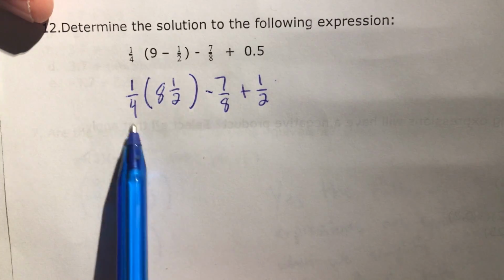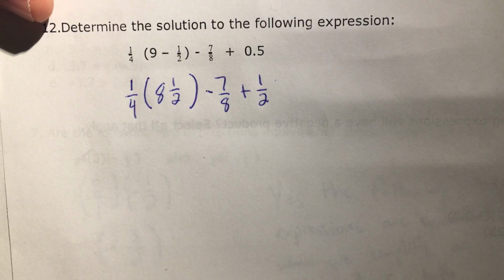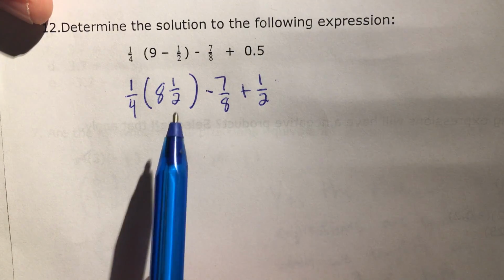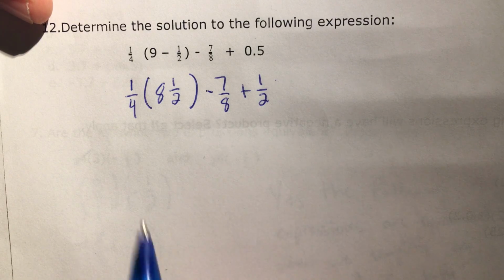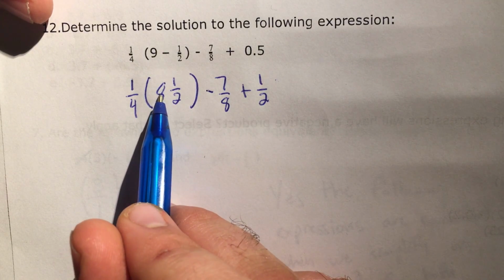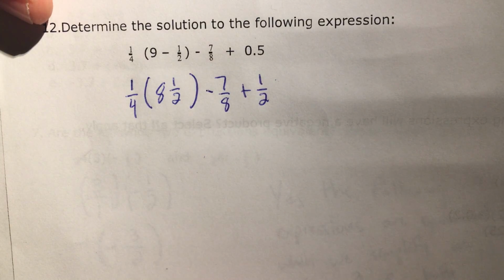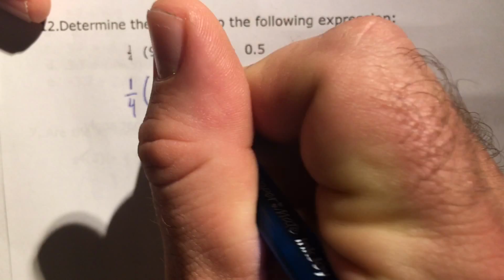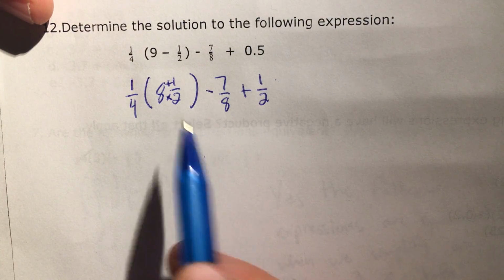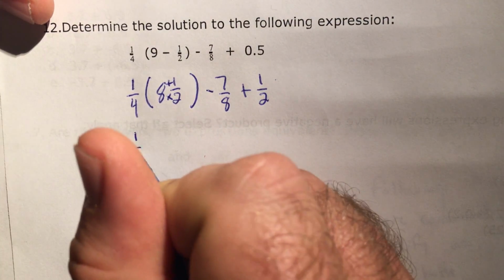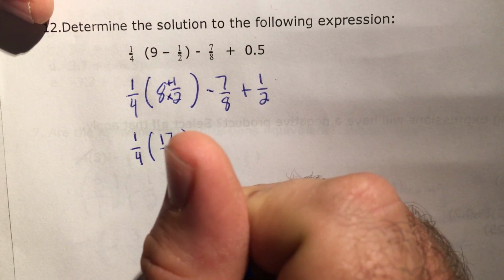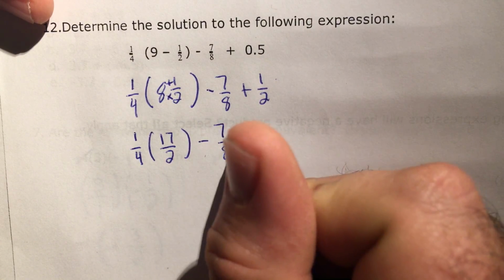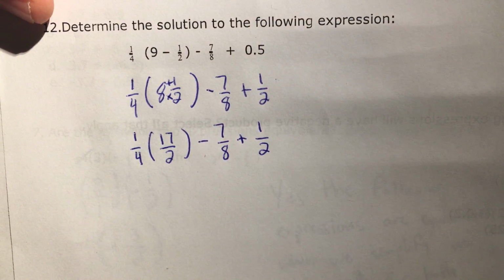Now I need to multiply what's in the parentheses and right outside of it. But I can't do that until I've changed this mixed number into an improper fraction. And remember, I do that by taking the denominator and multiplying the whole number, then adding the numerator. So 2 times 8 is 16, plus 1 gives me 17. And I keep the denominator the same, so it's going to be 17/2. And I bring down the minus 7/8 and the plus 1/2.